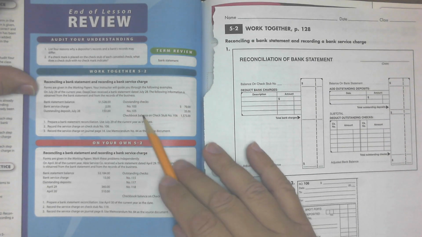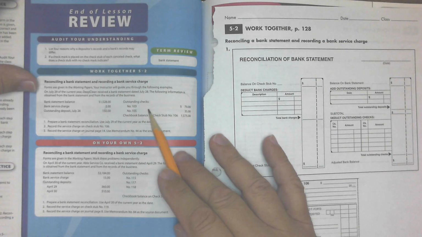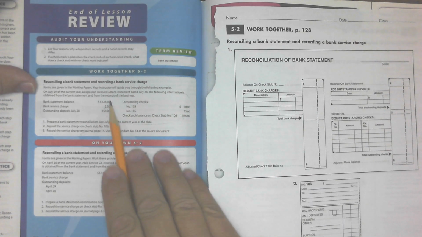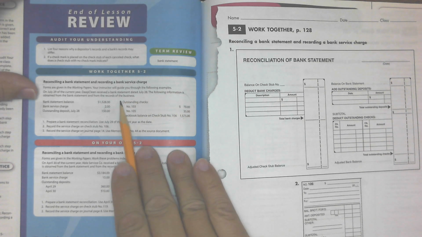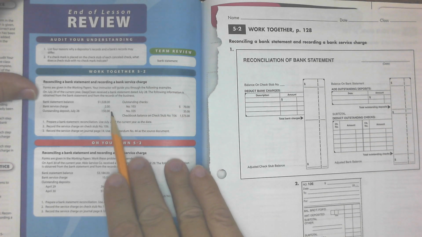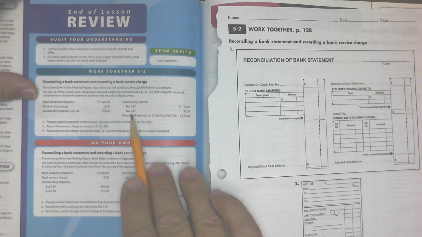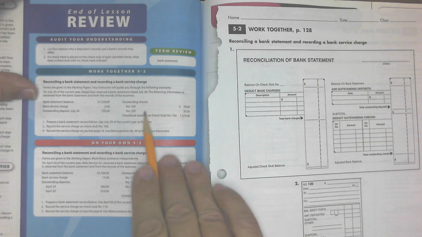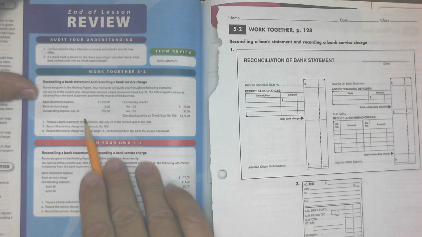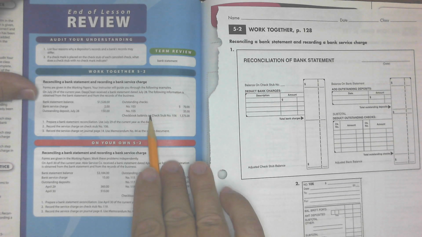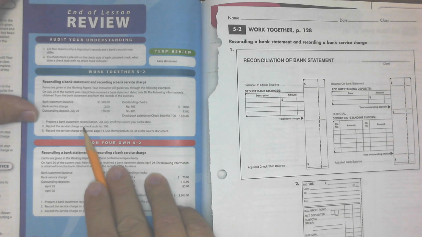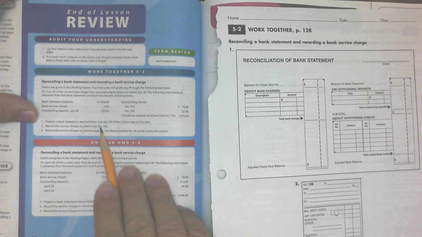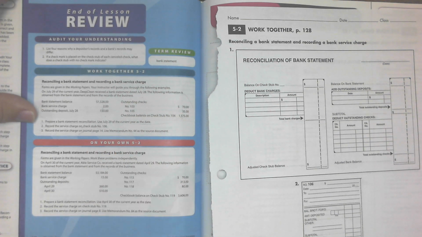So in our section review, Work Together, July 29th, we received the bank statement dated the 28th, and we've got the following information on the bank statement. And then we've got our checkbook information, so our bank statement information and our checkbook information. So step 1, prepare the bank statement reconciliation form. Use the 29th as the current date.